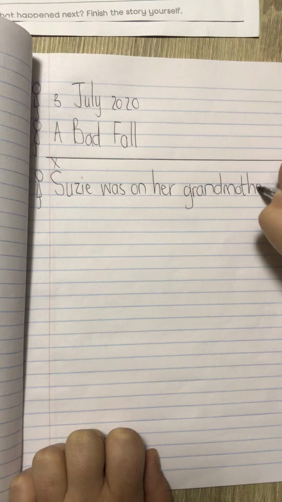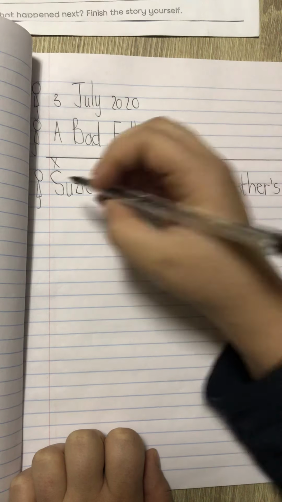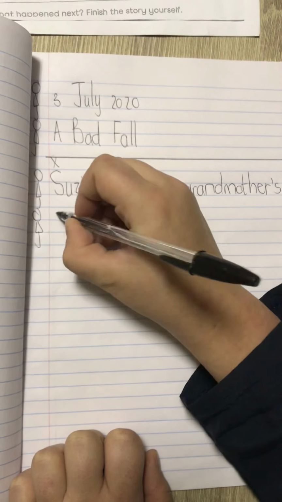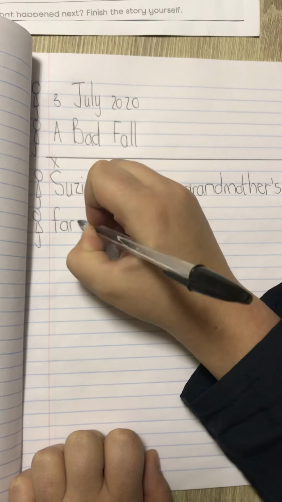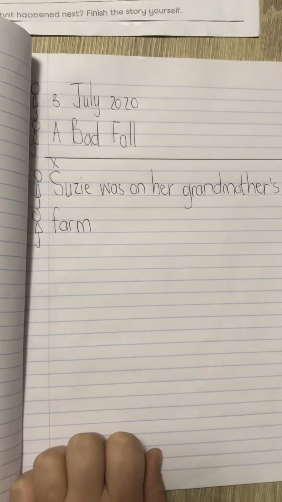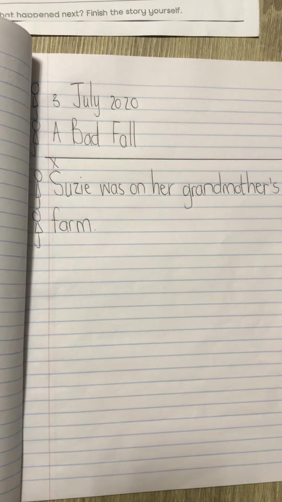This is just my sentence, don't write this down. Grandmother's farm. But I want to give you guys an idea. They didn't ask me to write one of these words, but I want to create the setting. Do you guys remember we talked about the setting? The setting is where the story takes place. So I want to create the setting for the story.